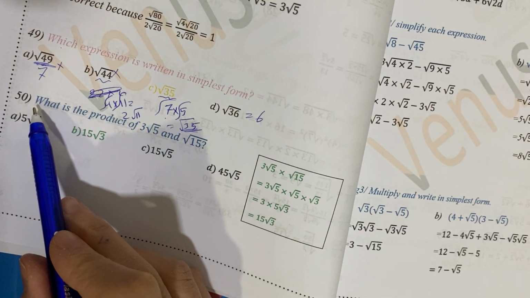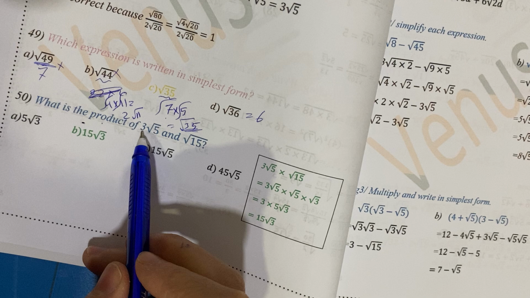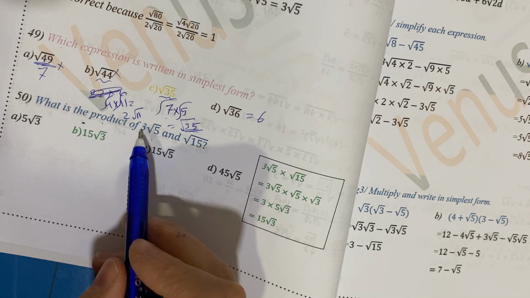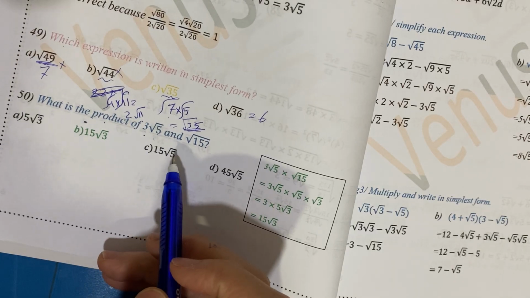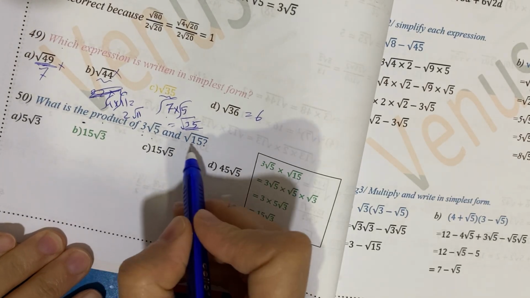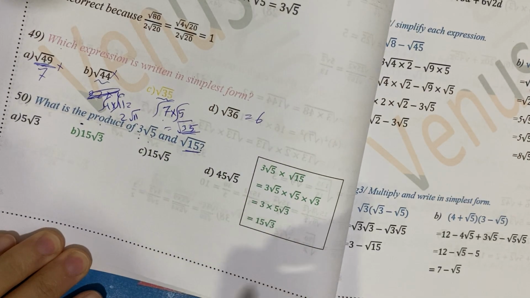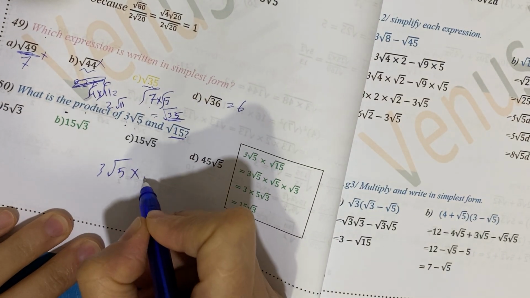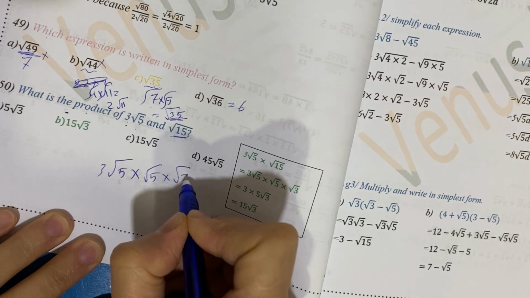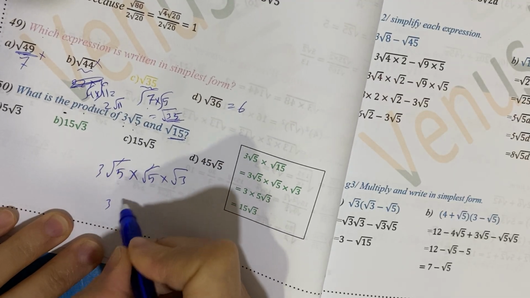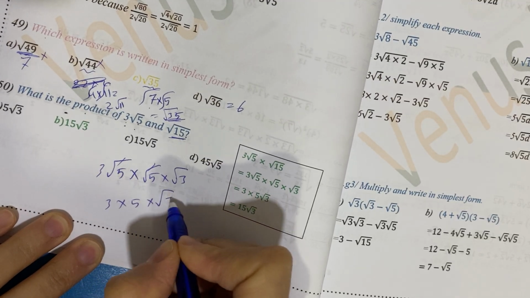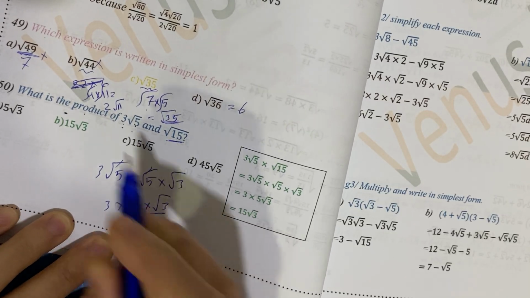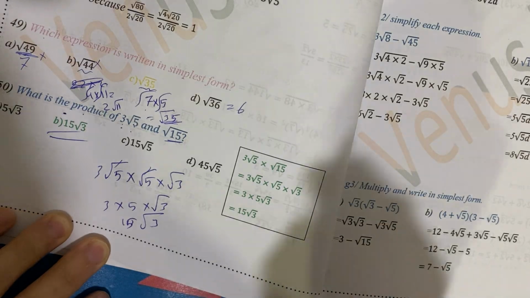In exercise 50, what is the product of 3 square root of 5 and the square root of 15? We can write the square root of 15 in simplest form. It comes from what? 3 square root of 5 times square root of 5 times square root of 3. We can clear both, and just 3 times 5 times the square root of 3 remains. Then 3 times 5 is equal to 15, and then the square root of 3, so that one is the correct answer.